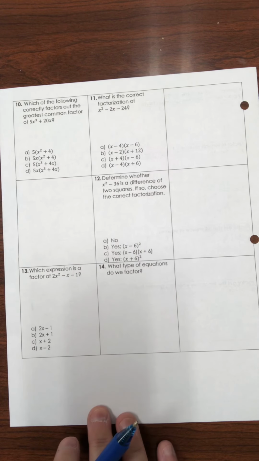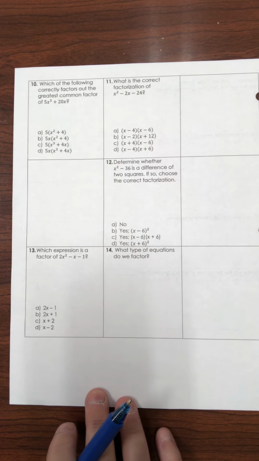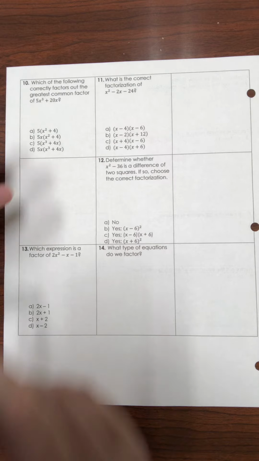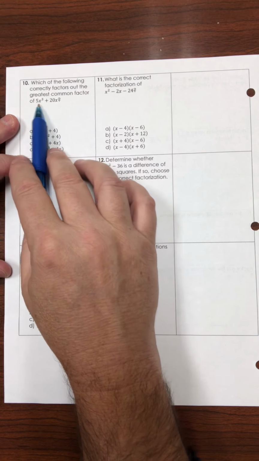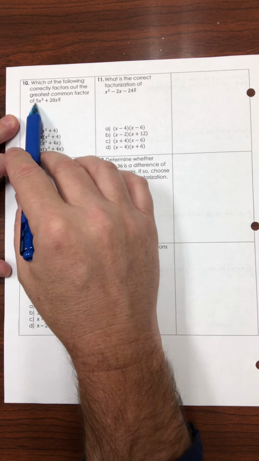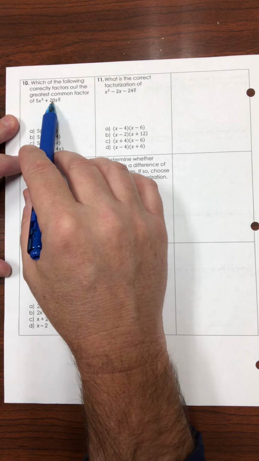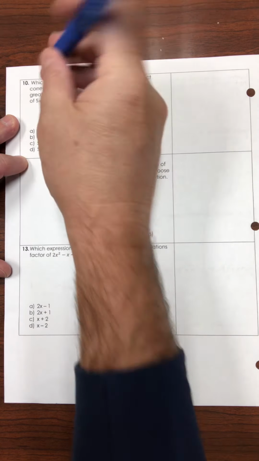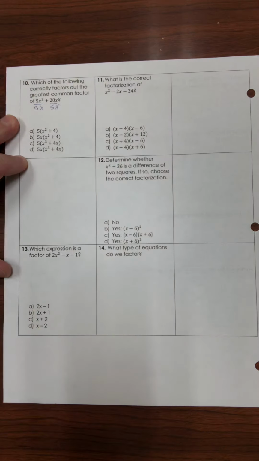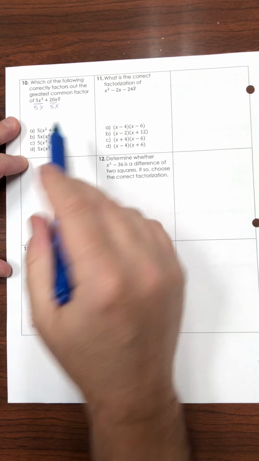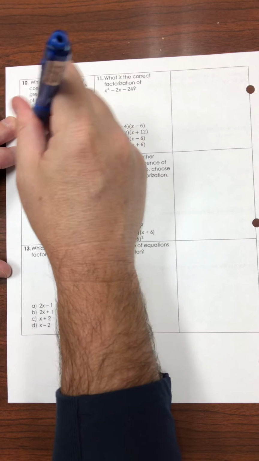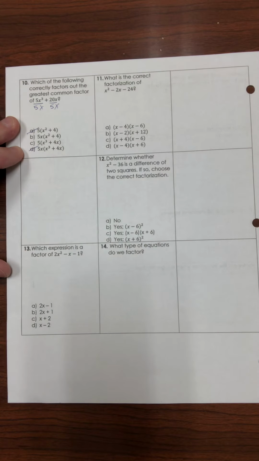All right, a couple of little short problems. Let's see here. Which of the following correctly factors out the greatest common factor of 5x to the third plus 20x? Let's see if 5 goes into 20, and it does, and they both have x's. So we know 5x is part of my GCF. Well, now look, A and B don't have 5x out here. They only have 5. So we know that one's not right, and we know that one's not right.